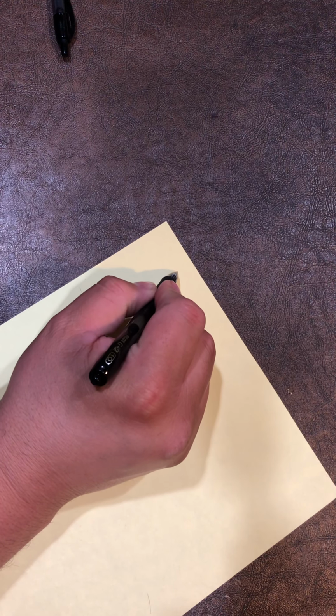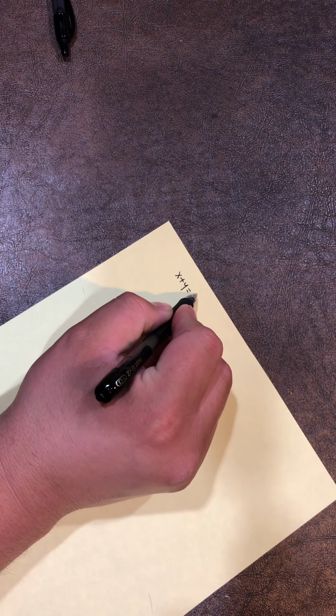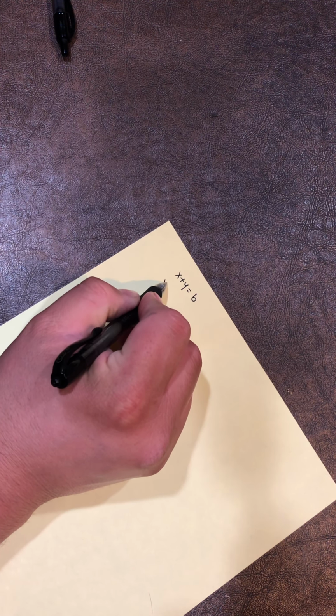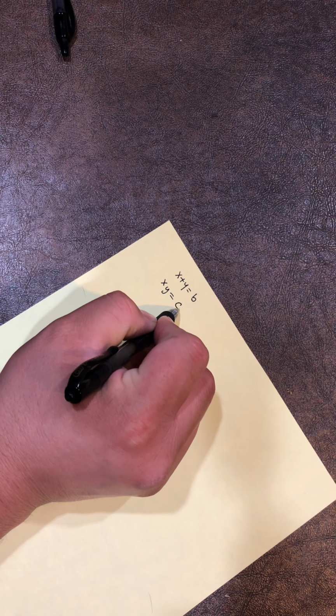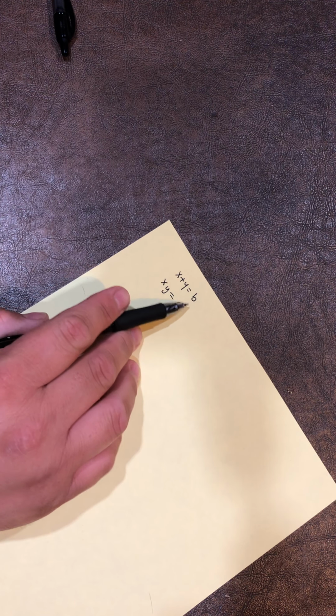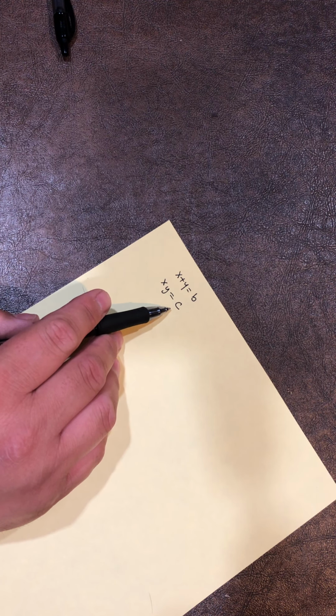Okay, the sum of two numbers is x plus y, and we can say that that is equal to b, a number. We can also say that the product x times y is equal to another number c. So if I give you a problem where I say the sum of two numbers is b and the product is c, can you find those numbers?